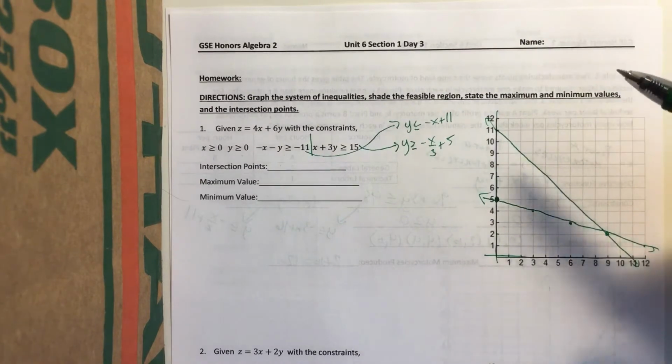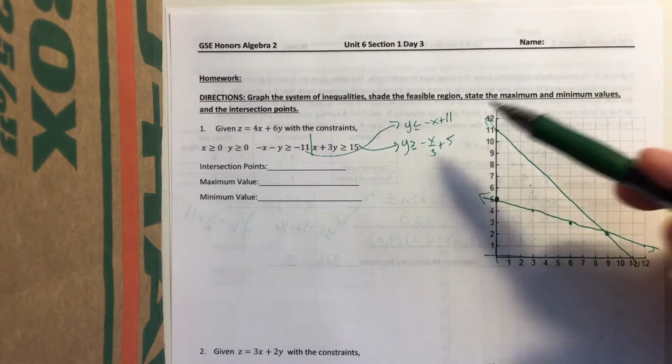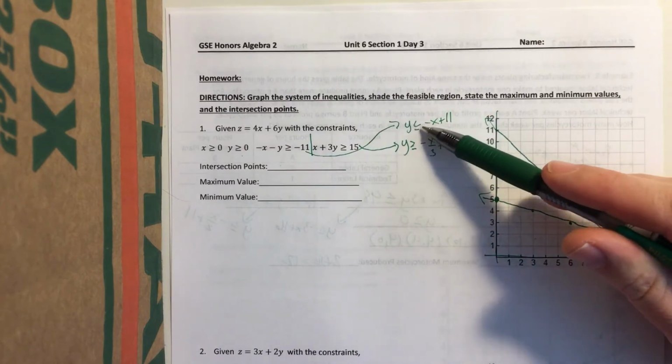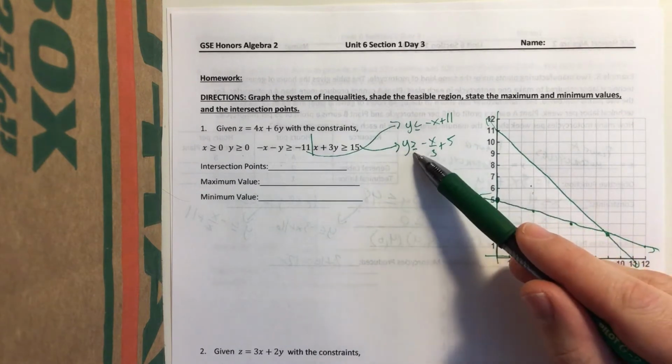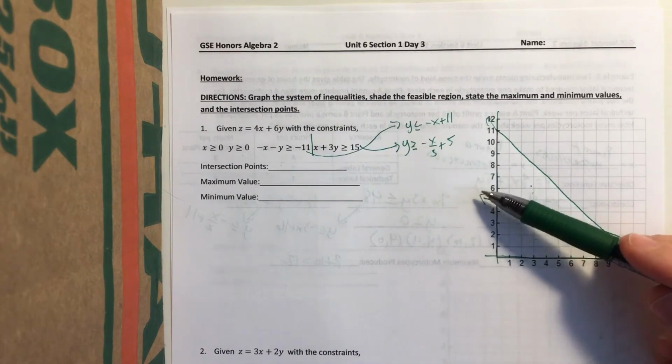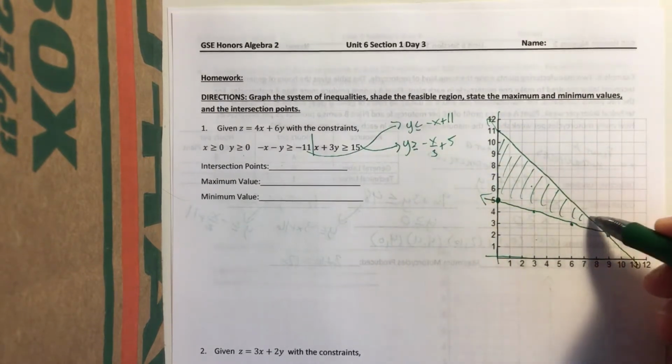Alright. So we have two possible feasible regions. I'm going to look at these. This one is less than, so I want the values below it. That doesn't do us a lot of good. This one is greater than, so that's this line. That would be the values above it. And so that's going to be this region right here.